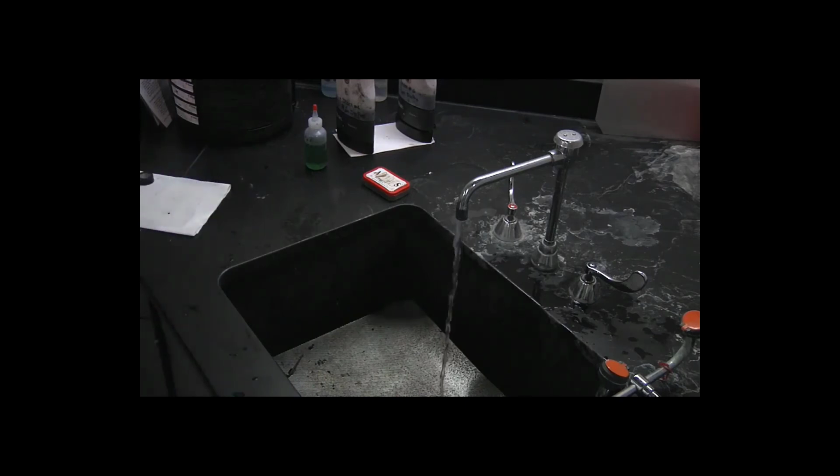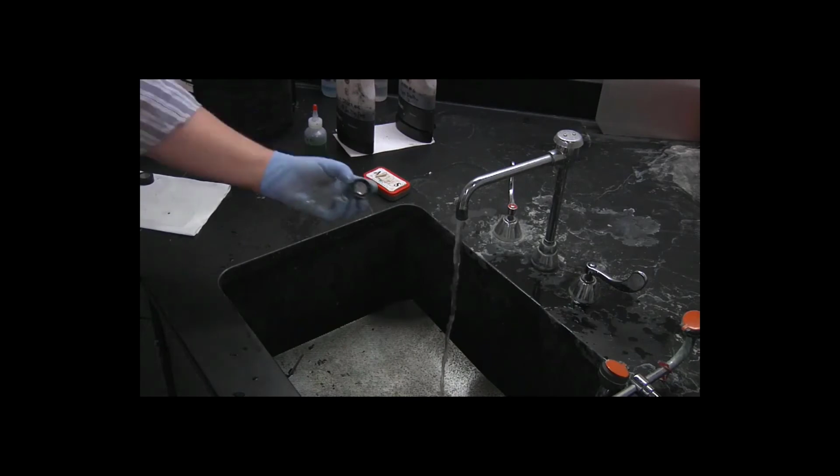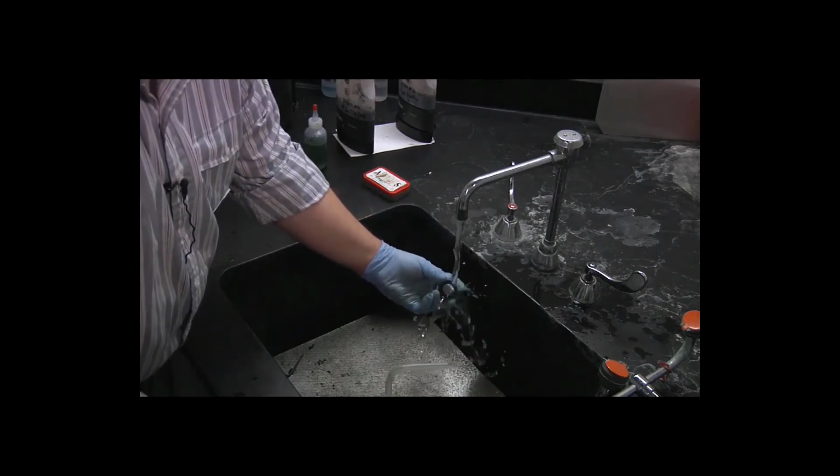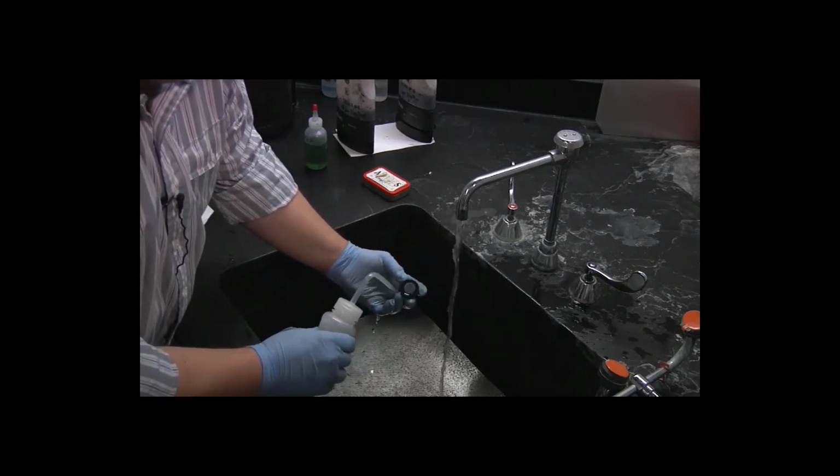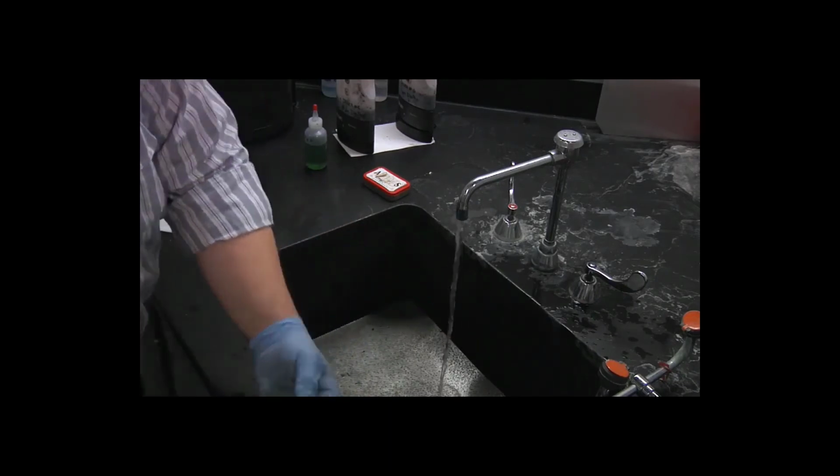Take the next specimen off. Rinse it under the water. Rinse it with alcohol and dry it.